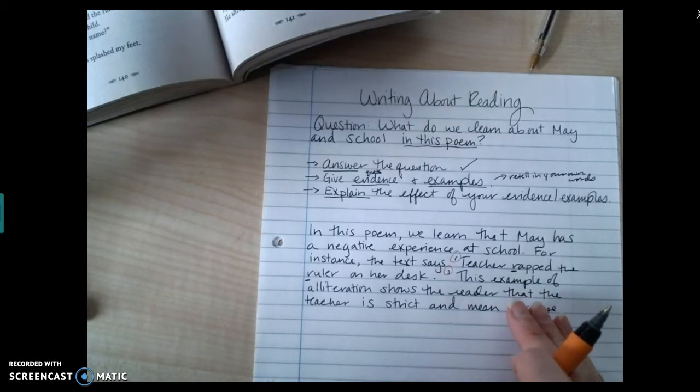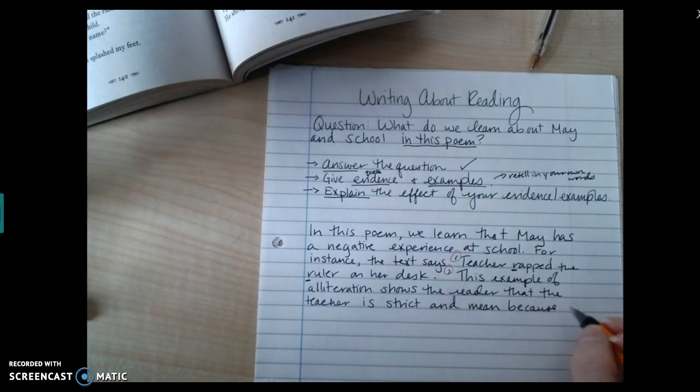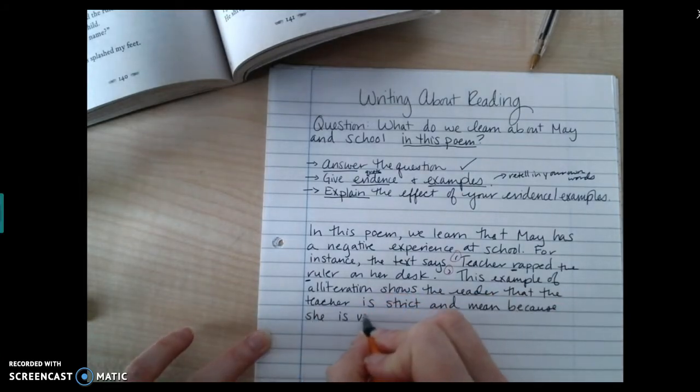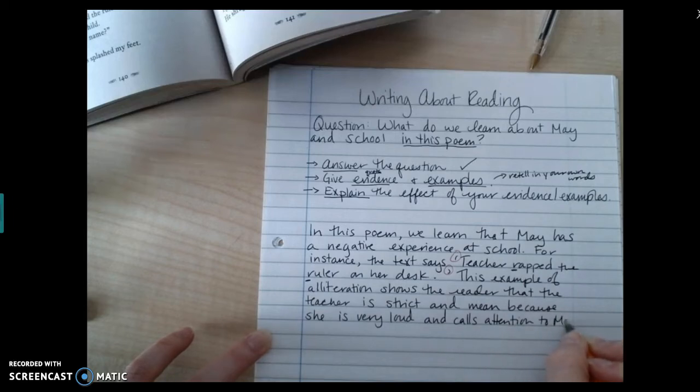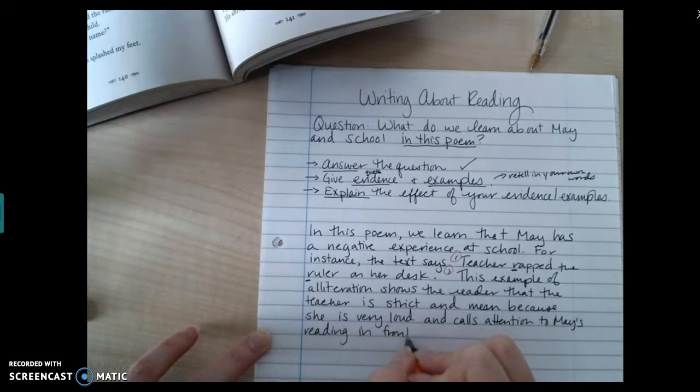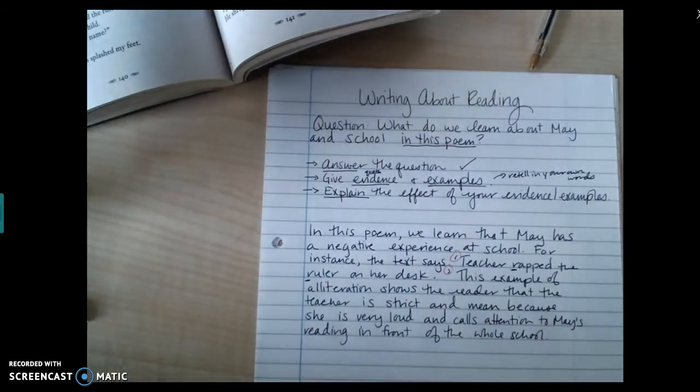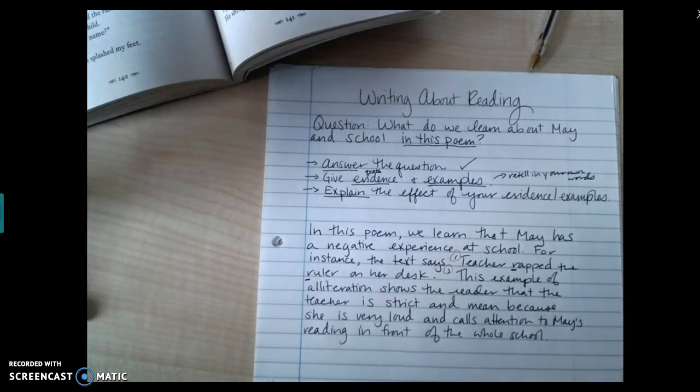But if you really want top marks in an assessment, if you really want a strong paragraph, you need to be a little bit more detailed. So I need to explain, why does this show that the teacher is strict and mean? So this shows the teacher is strict and mean because she is very loud and calls attention to May's reading in front of the whole school. So that's quite a detailed explanation. You can see that the explanation right here is 1, 2, 3, 4, 5, almost 5 lines long. So that's quite a long bit of explanation there. So that would earn me a lot of marks.